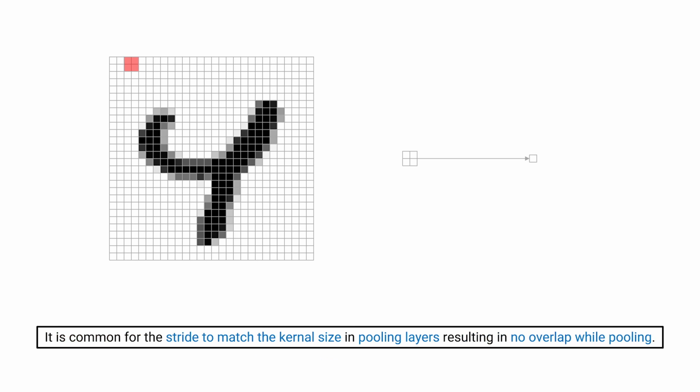It's also common when we stride with the pooling layers to have our stride match the kernel size. So in the convolution layer, we like the overlap we have when we stride by 1. We actually kind of like that setup.